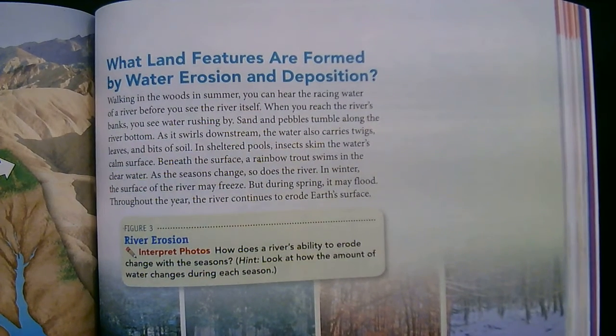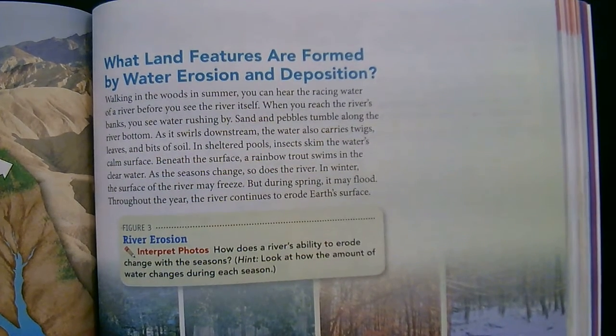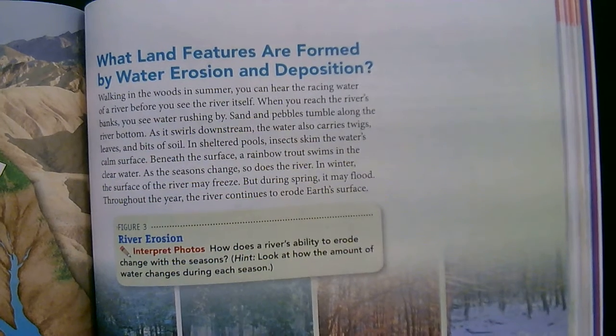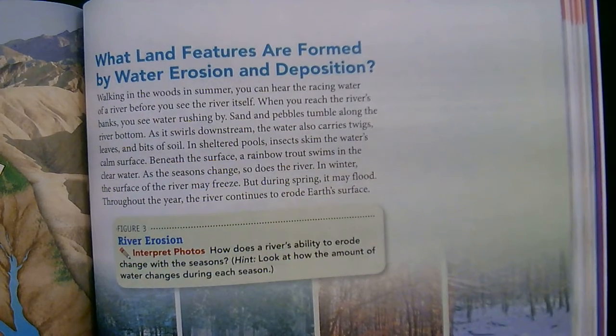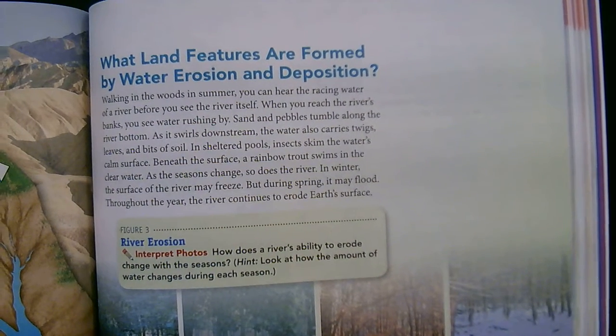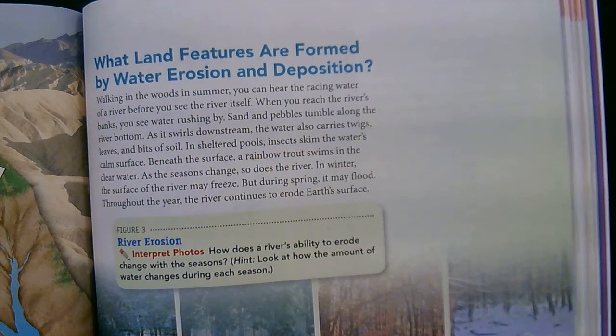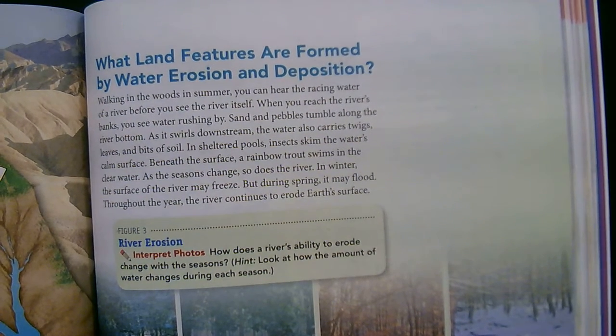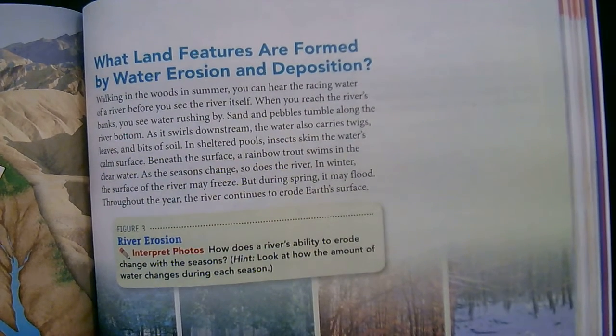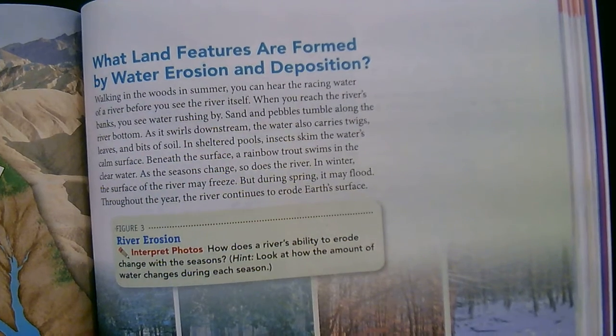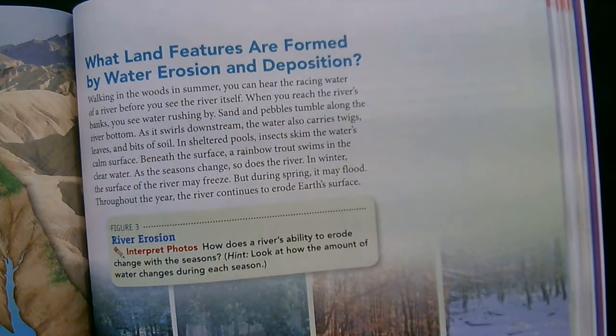Walking in the woods in summer, you can hear the racing water of a river before you see the river itself. When you reach the river's banks, you see water rushing by. Sand and pebbles tumble along the river bottom. As it swirls downstream, the water also carries twigs, leaves, and bits of soil. In sheltered pools, insects skim the water's calm surface. Beneath the surface, a rainbow trout swims in the clear water.